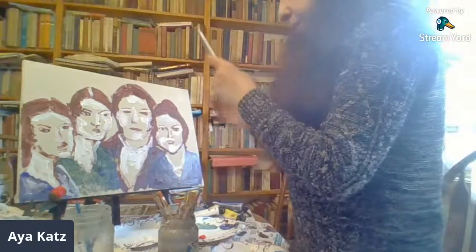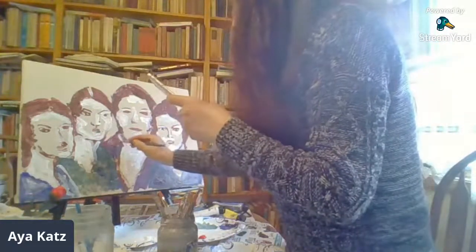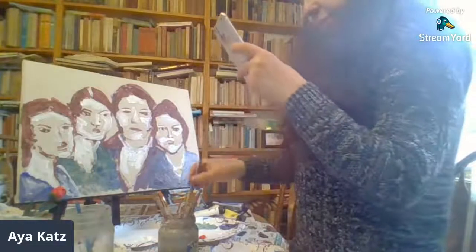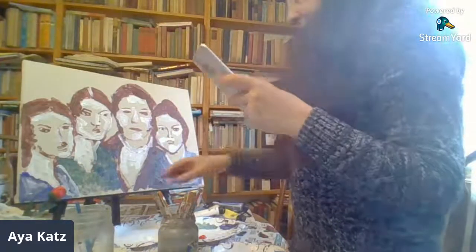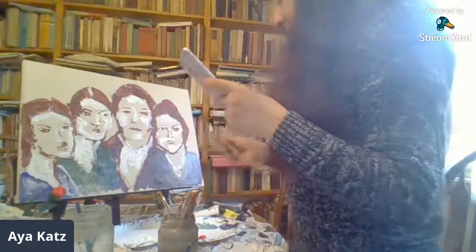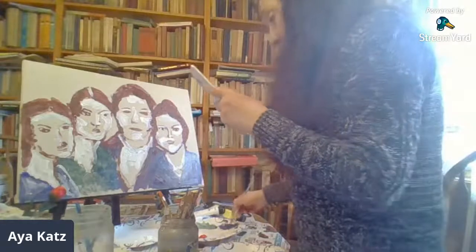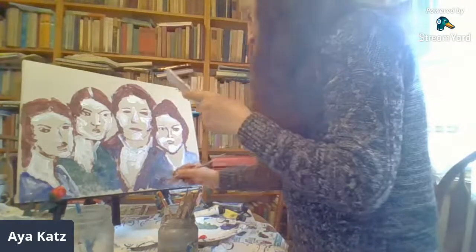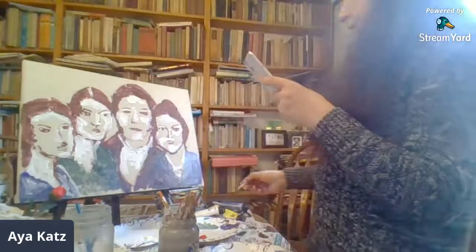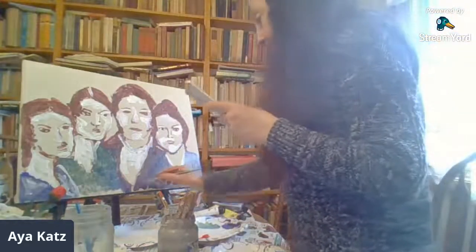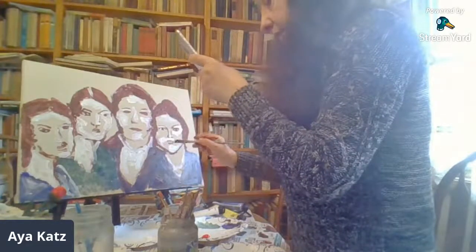This is like a first pass. This is how they're going to be arrayed together, but not necessarily what they're going to look like. Just placing them on the canvas and letting them lie there for a while.